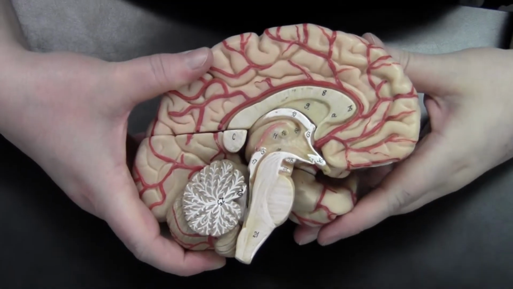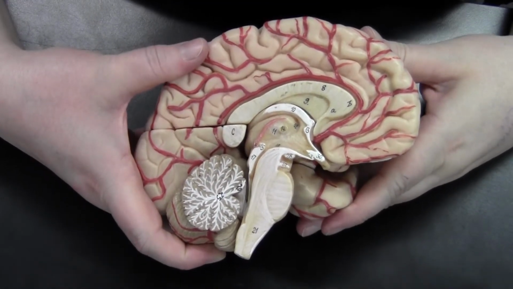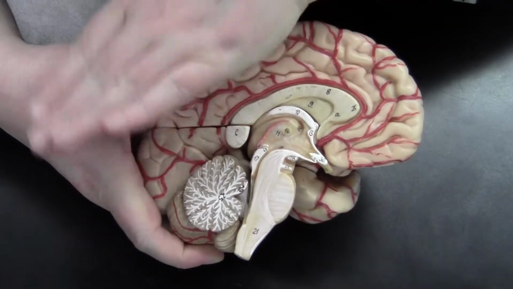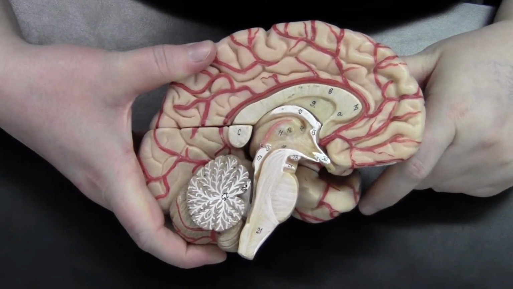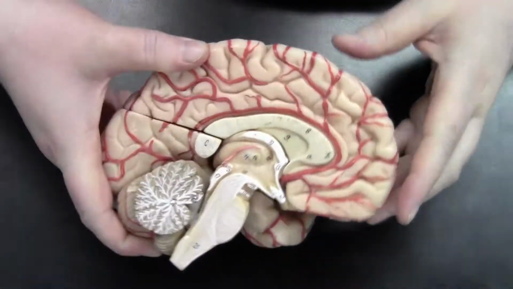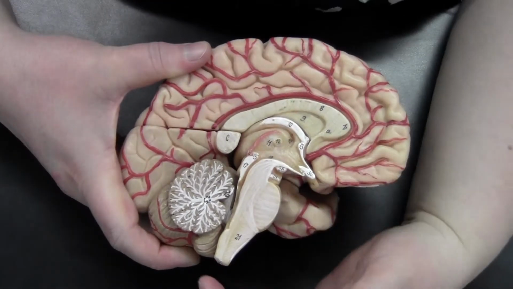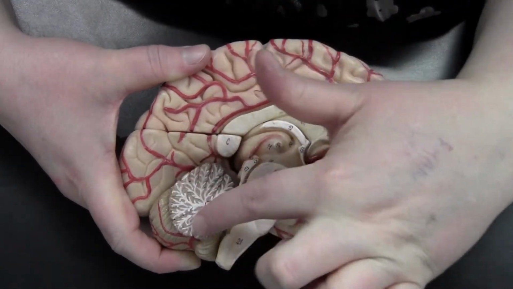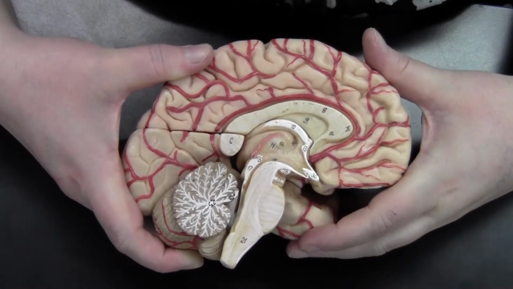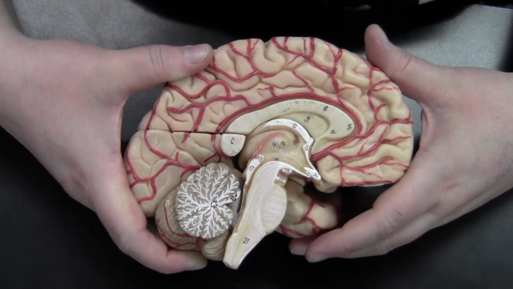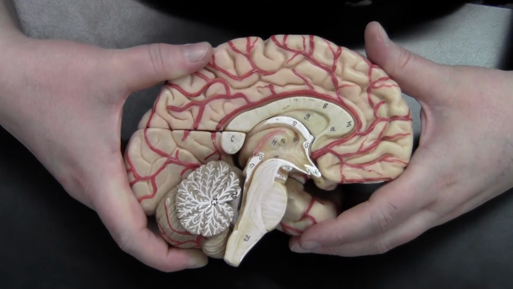So let's look at some more structures that we have in our brain. And again, we're looking at a mid-sagittal section here. The brain is cut in half. So we're looking at the structures here that are on the mid-sagittal section of the brain. So one thing we haven't mentioned yet is the cerebellum is this guy back here towards the posterior side of the brain. And the cerebellum is involved with movement, keeping you in balance, and keeping your posture correct.